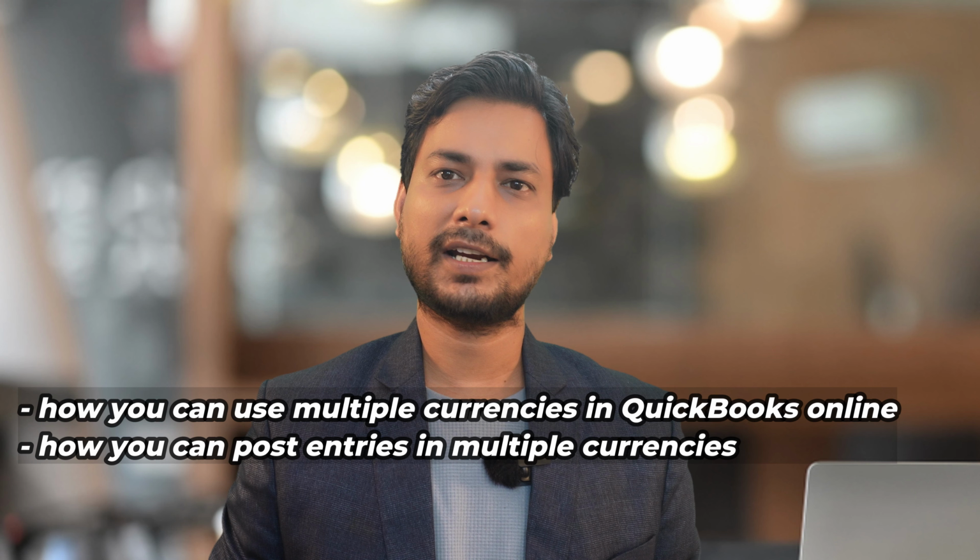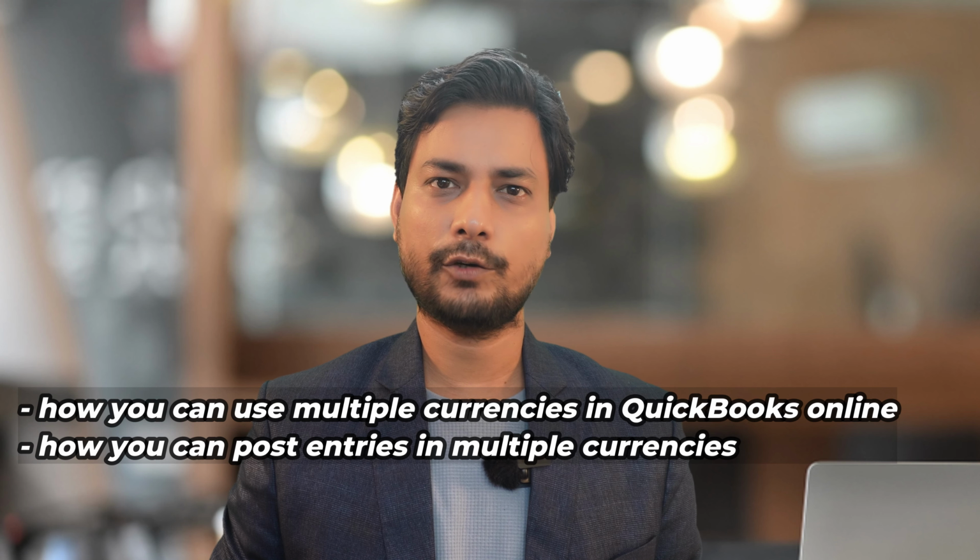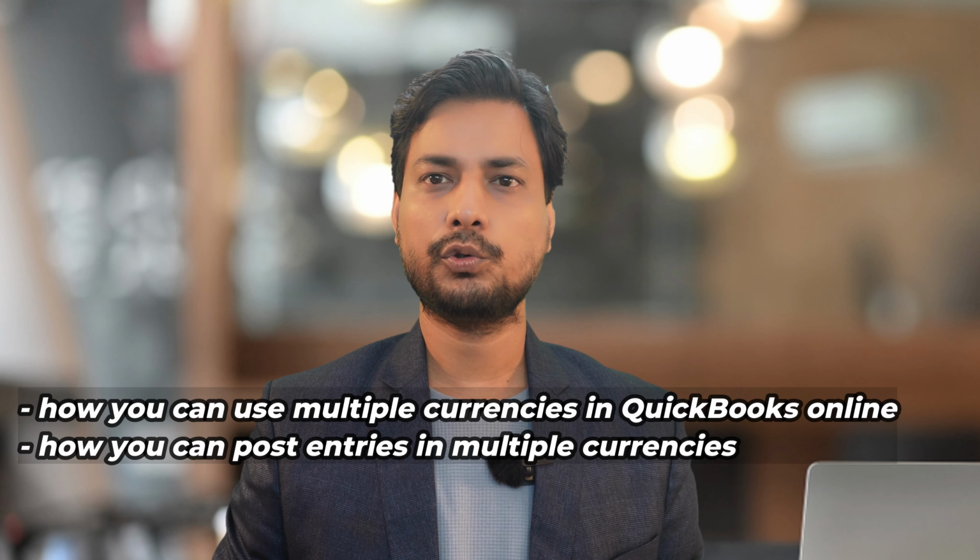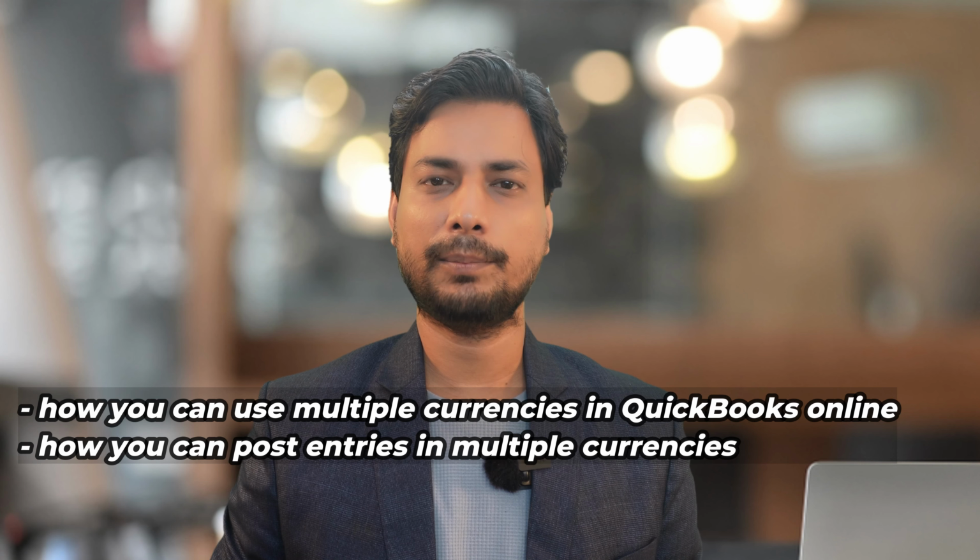Hello everyone, today's session is about how you can use multiple currency in QuickBooks Online and how you can post an entry in multiple currency.